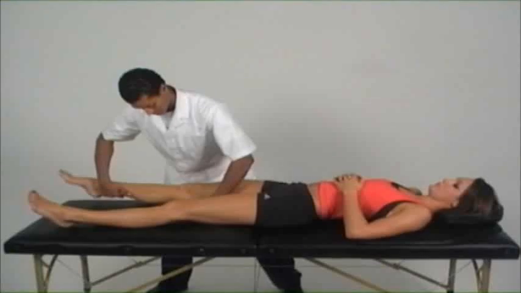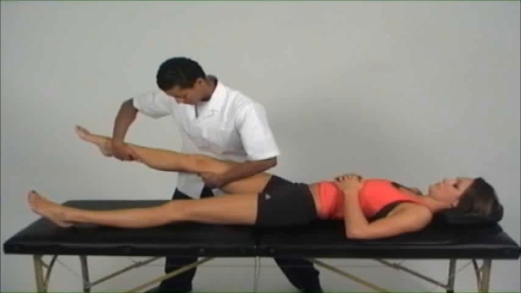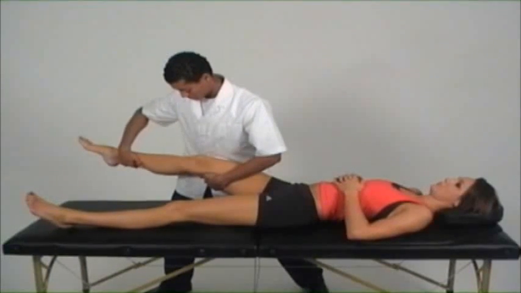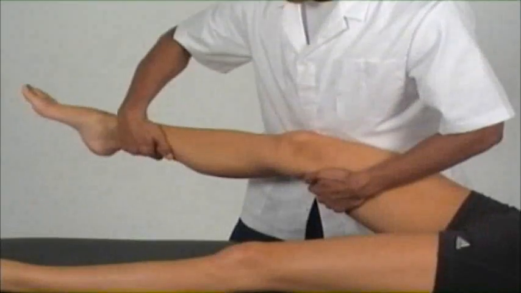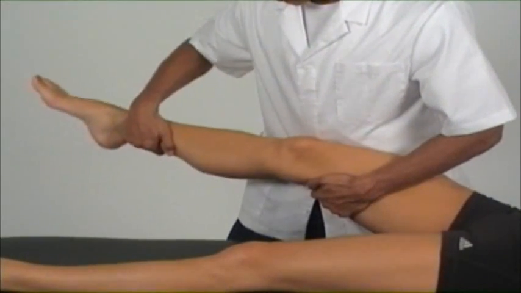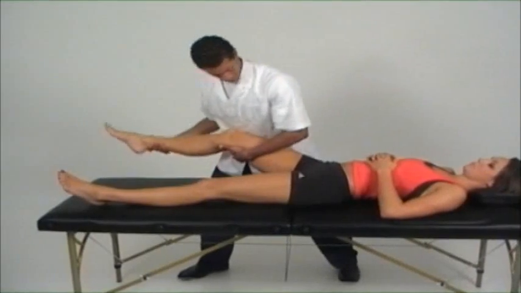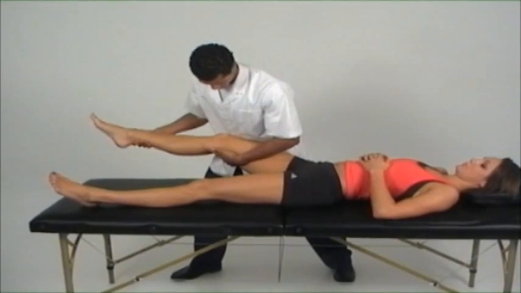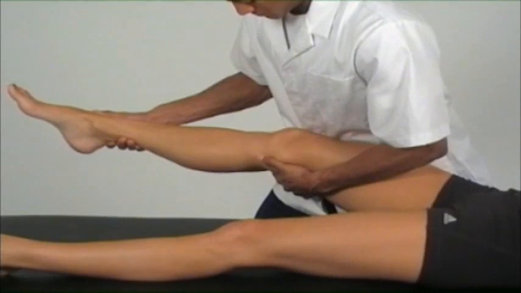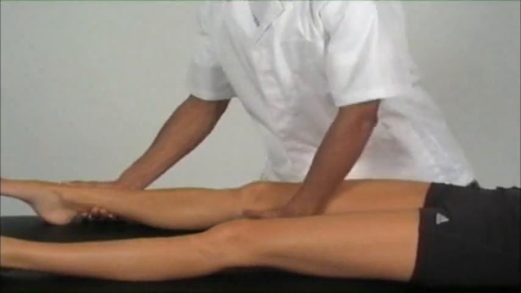To test the medial collateral ligament, the therapist would apply an outward pressure to the lower leg, which stresses this ligament. Pain on the inside of the knee or considerable joint gapping is a positive result. Similarly, for the lateral collateral ligament, the therapist will apply an inward pressure to the lower leg. Pain on the outer knee or considerable joint gapping is also a positive sign.